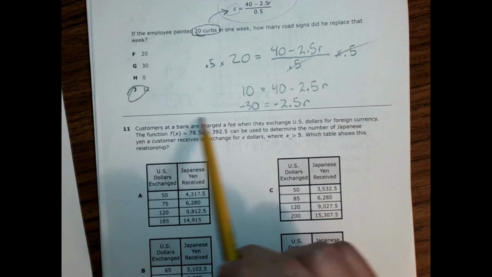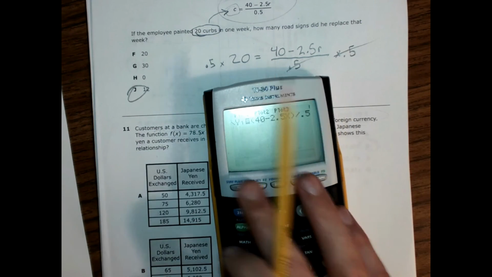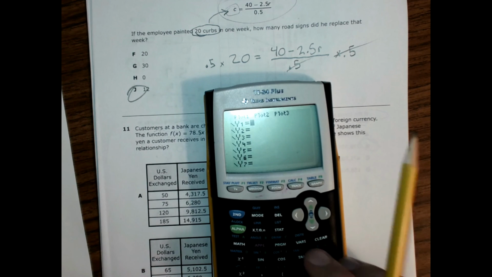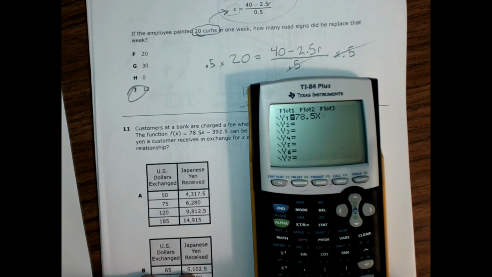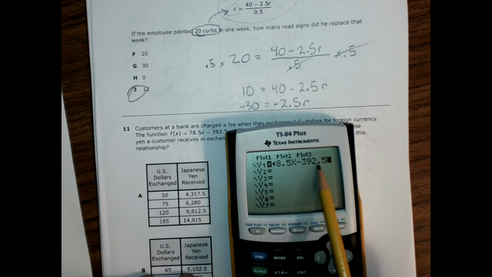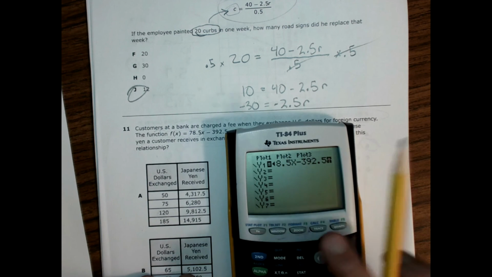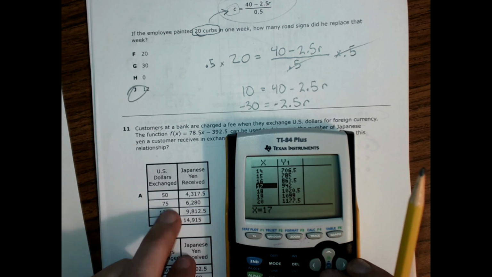Well, we've been given a linear equation, and I have a calculator that is capable of producing tables when I enter equations into Y equals. So that's what I'm going to do. I'm going to skip the graph and go straight to the table after I enter in my information, and I'm going to look for one that matches.